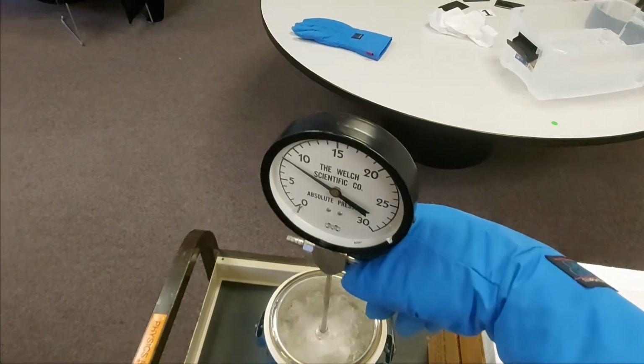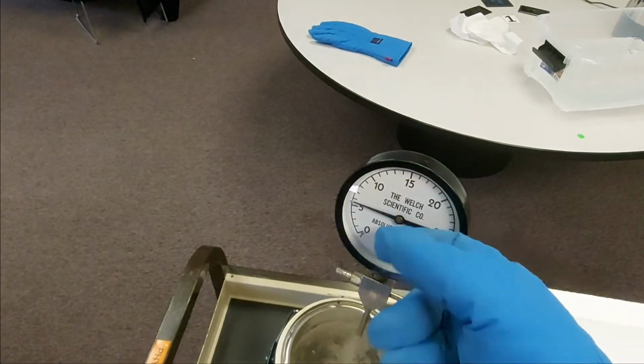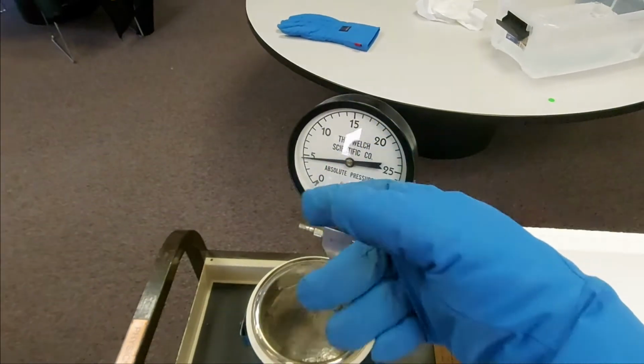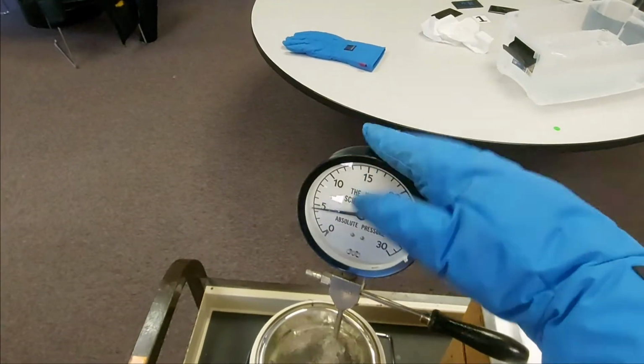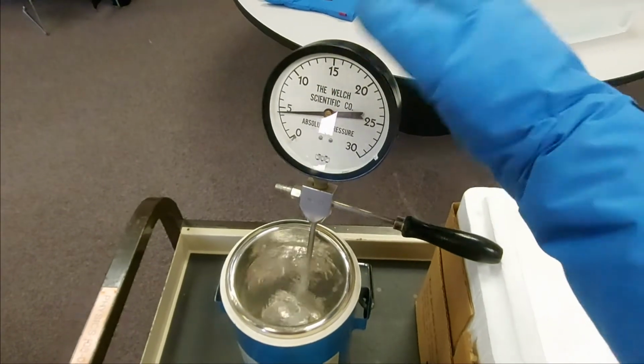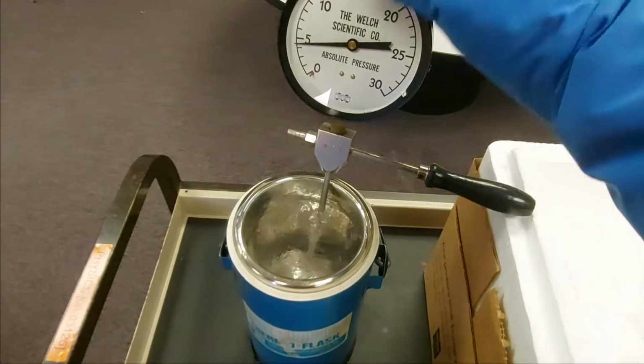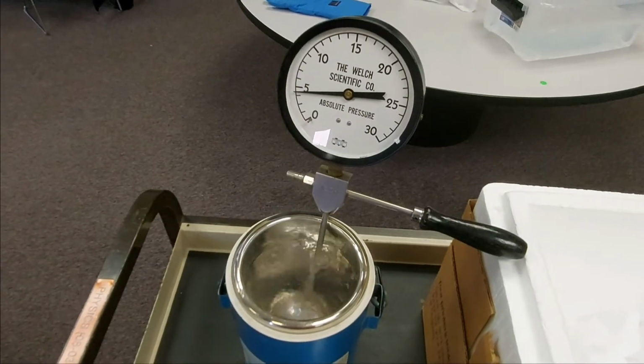And you may have to tap it a little bit because it might stop sometimes. And as expected, the pressure at liquid nitrogen is the minimum pressure.